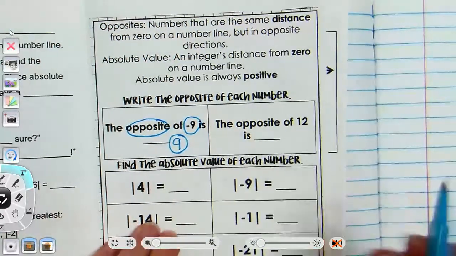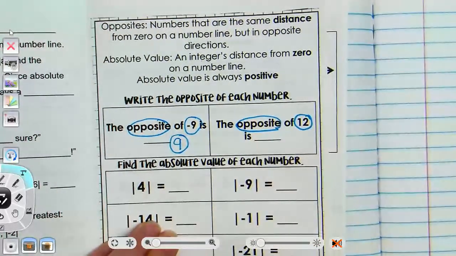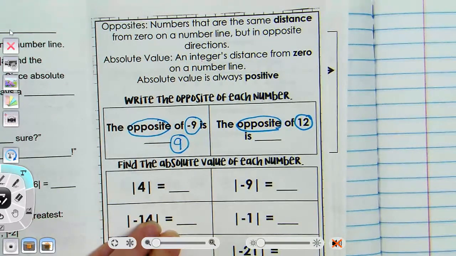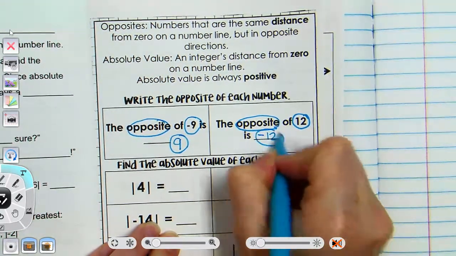Okay, let's try this again. The opposite of 12, I'm going to circle opposite and 12. Now, if I don't have a number line, I've got to think, well, 12 is 12 steps to the right of 0, so the opposite would be 12 steps to the left of 0. So that would be -12.